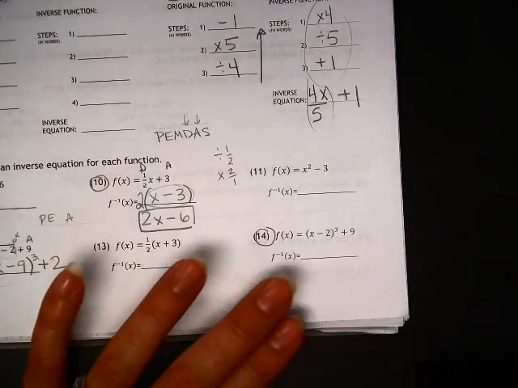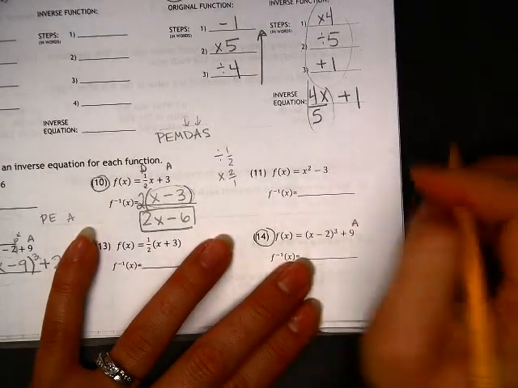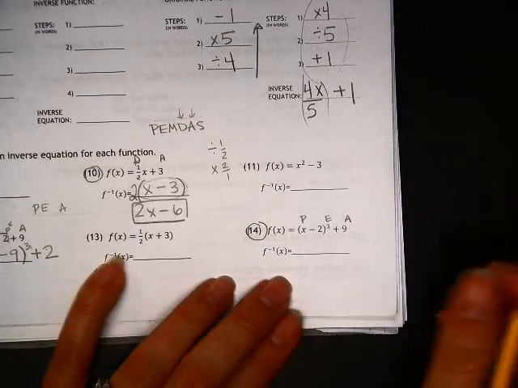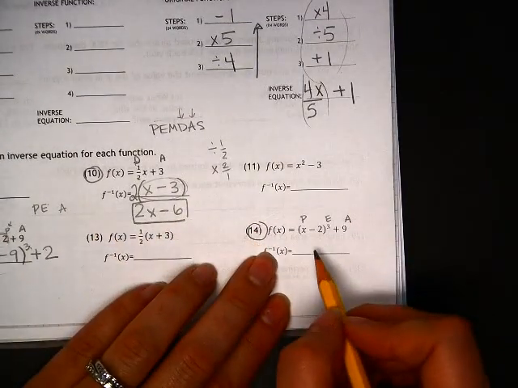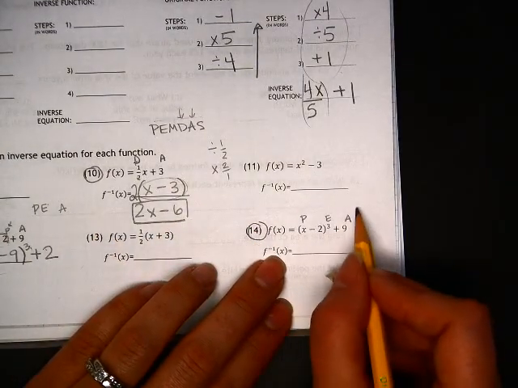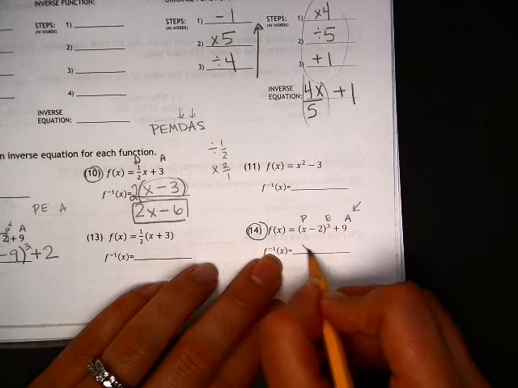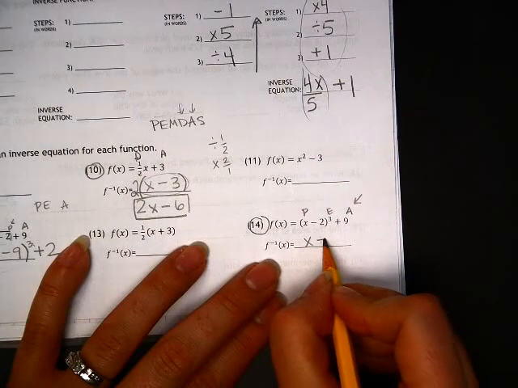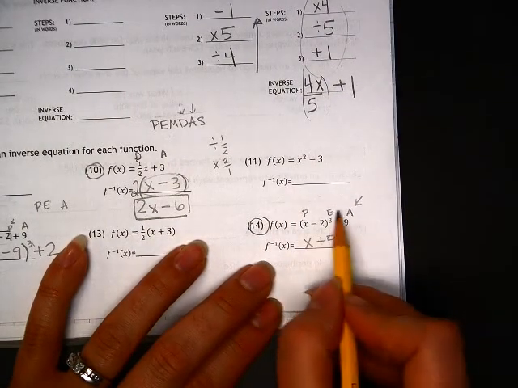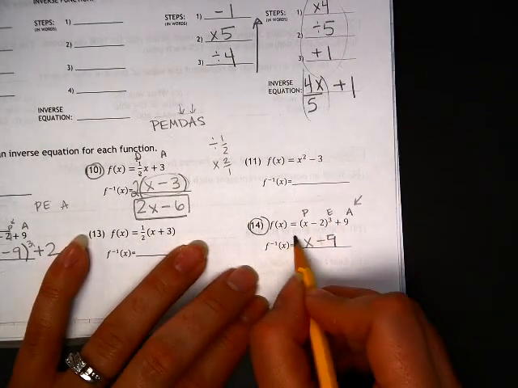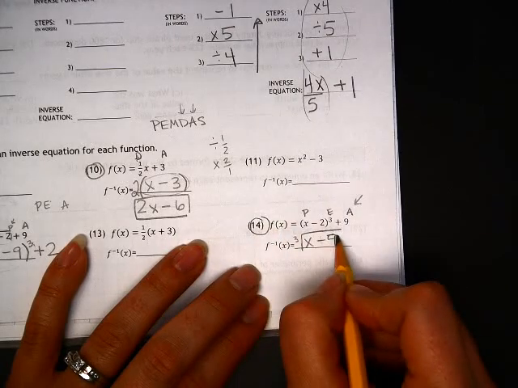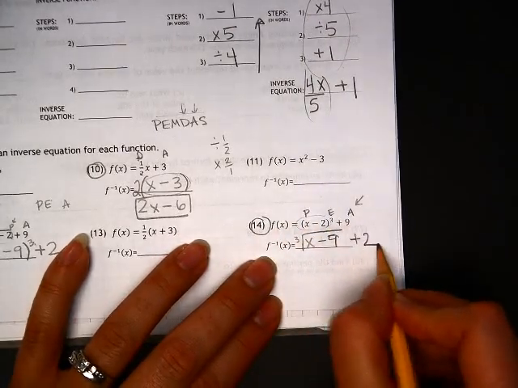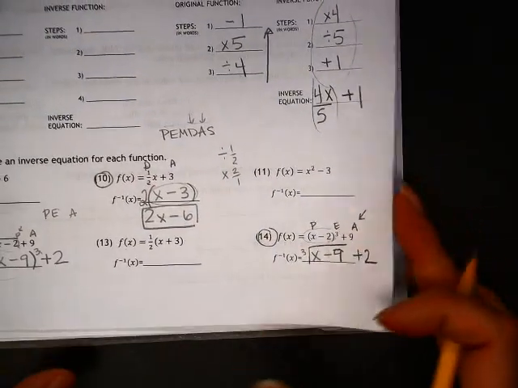Let's look at this last one here. So I have addition, I have an exponent, and I have a parenthesis again. So let's look and see what we have. I am going to undo this guy first. Oops, that's not how you undo addition, subtraction. And then I'm going to undo the exponent. And then I'm going to undo the stuff in the parentheses. So that would be the inverse function.